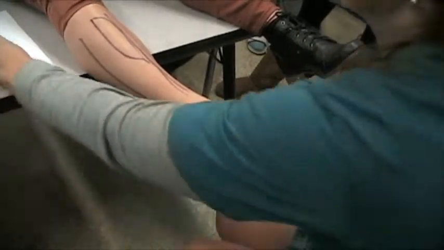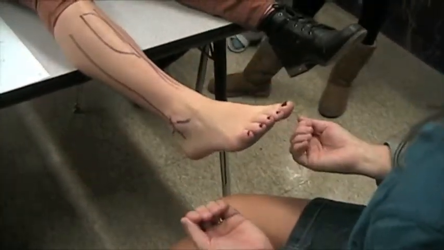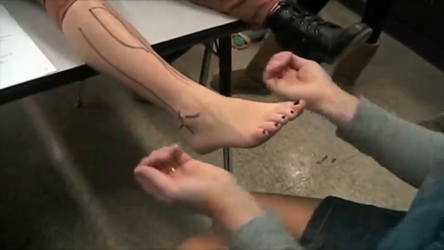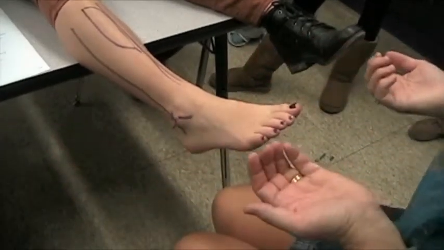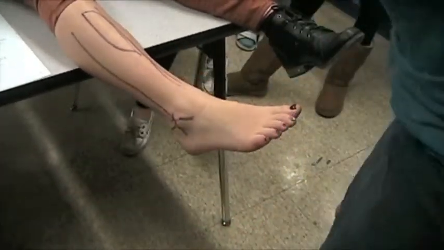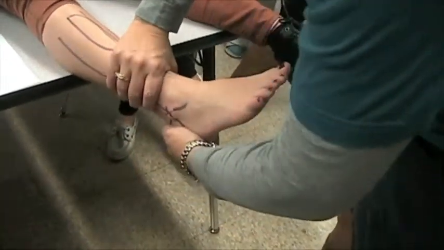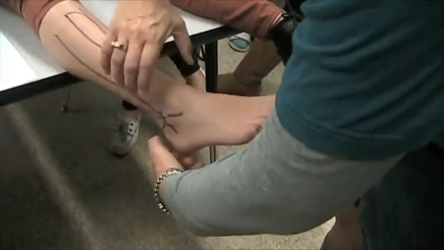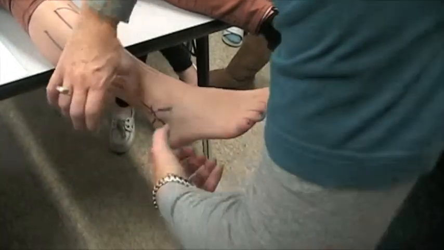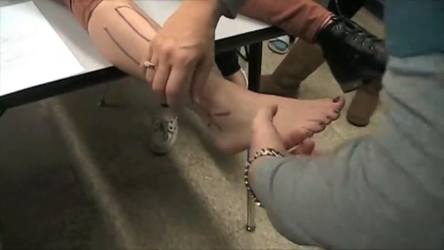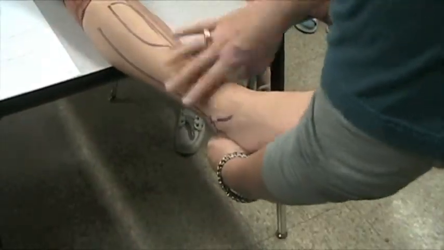Anterior drawer test, it's like I'm opening a drawer. You open a drawer, you pull things anteriorly, you pull them front towards you. So I'm going to pretty much grab hold of her tibia. I'm going to grab hold of the calcaneus, and I'm going to open. Here's my arm's going to be doing this movement. Okay, let's hope not too much, because then you'd have a positive anterior drawer test.